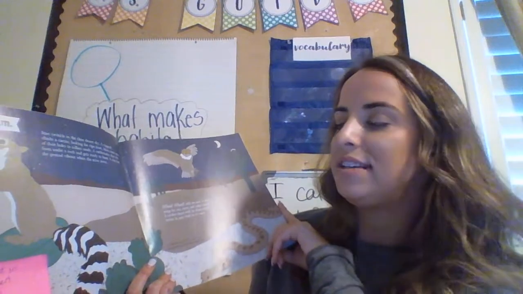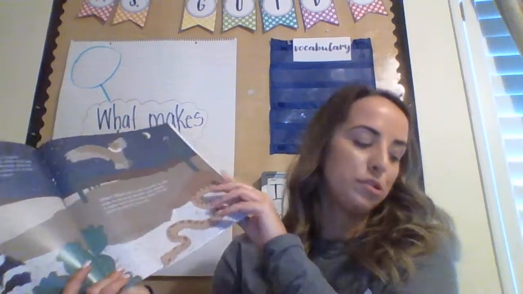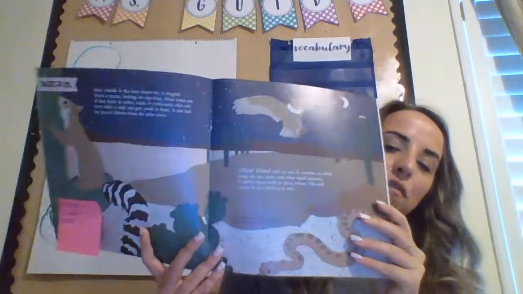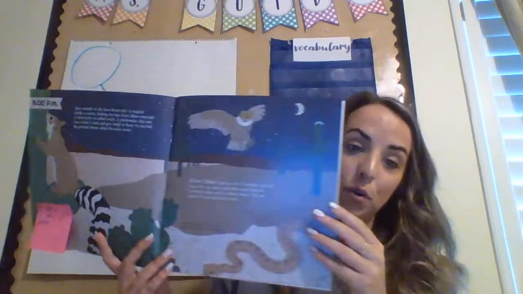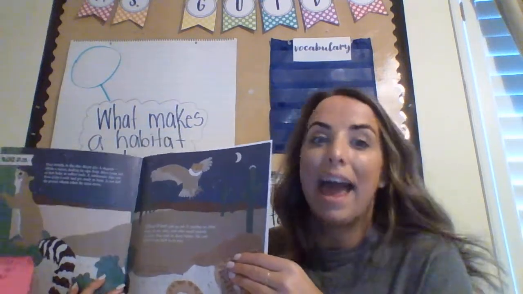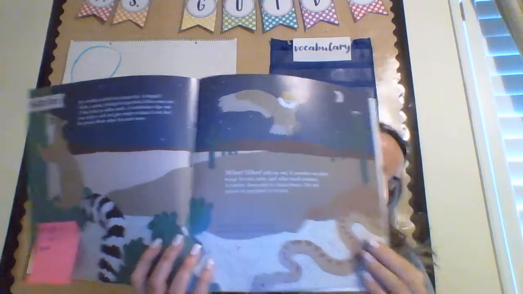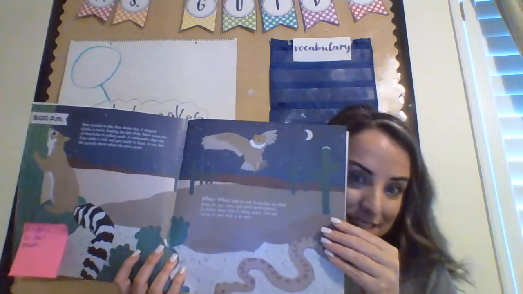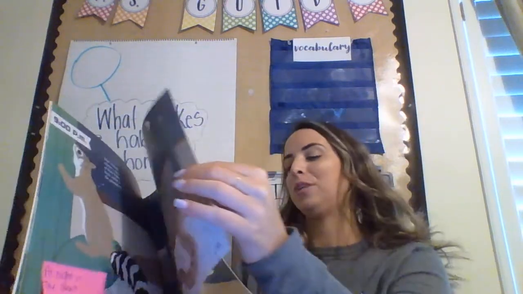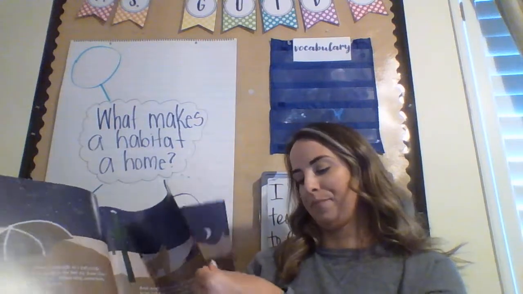At night in the desert, animals do what? They look for food, just like animals would do in the daytime. A lot of animals in the desert find food at night, and they find food in the daytime. So is this the same as what happens during the day? Yes, it's the same. All right, last page we're thinking about, page 18.